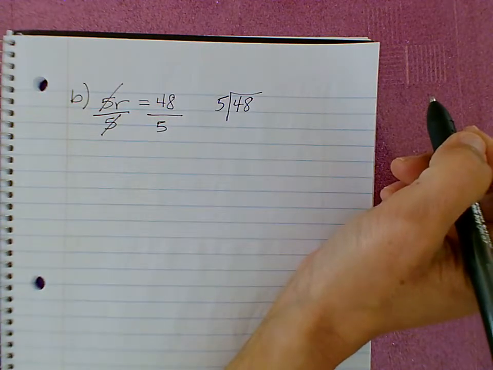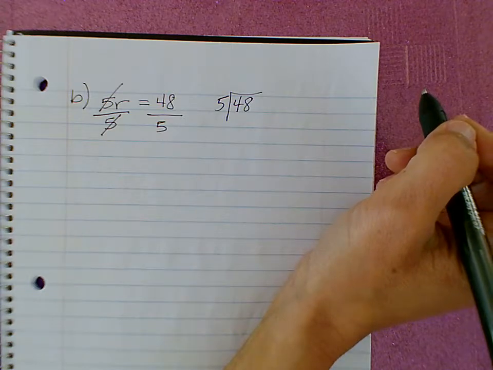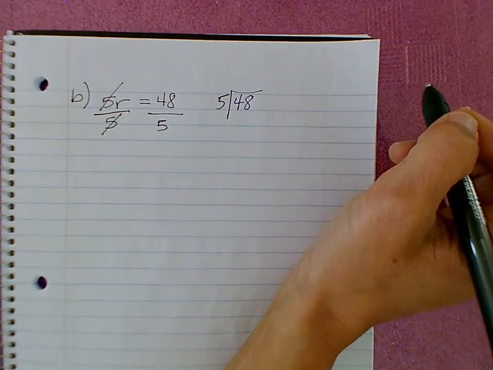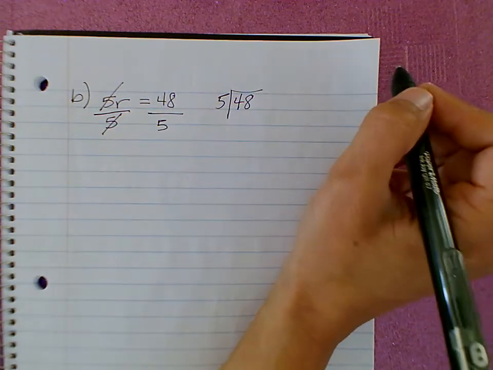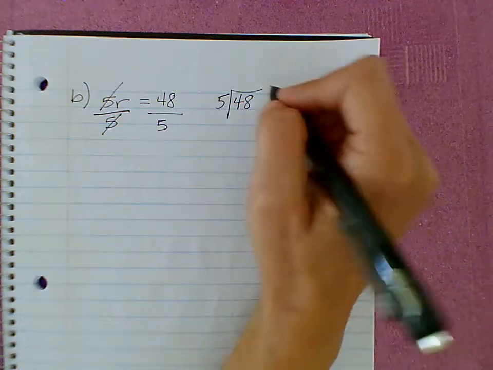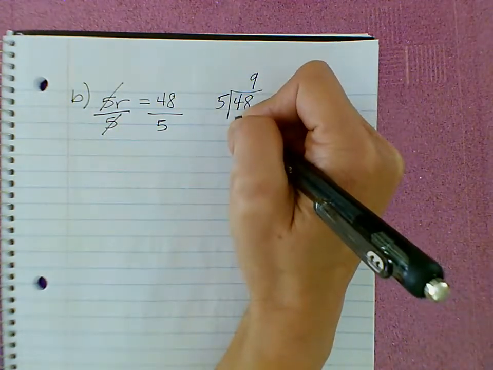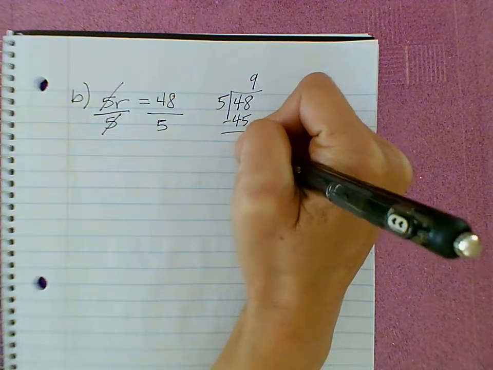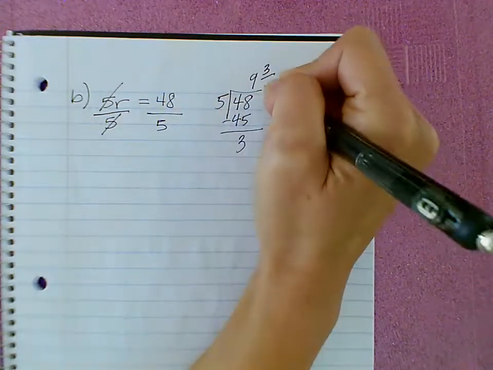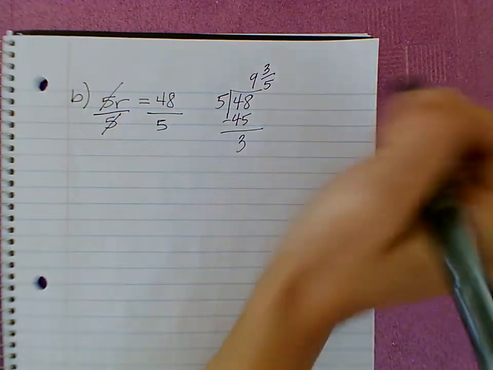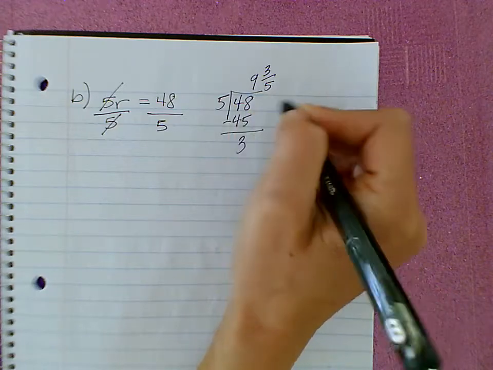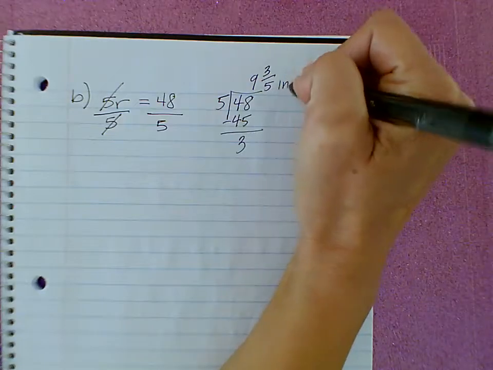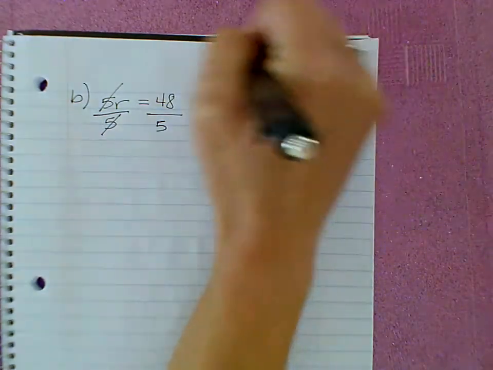Think about your multiplication. 5 times what gets me as close to 48 as possible without going over? Without going over. Dylan. 9. 5 times 9 is what? 45. Thank you. So 48 minus 45 is 3. That becomes my numerator, and I use my original denominator. The leftover is the numerator. The original denominator is the denominator. So 9 and 3/5 inches. So r is equal to 9 and 3/5.